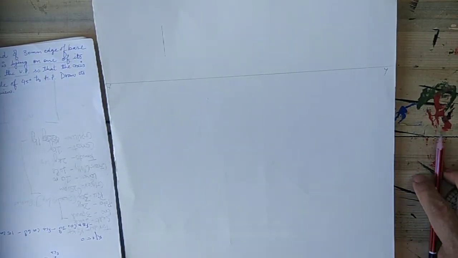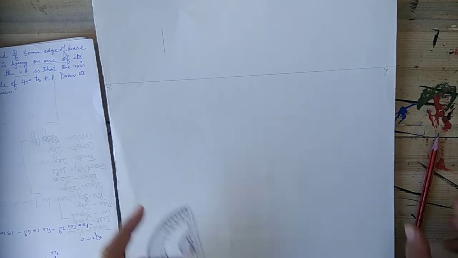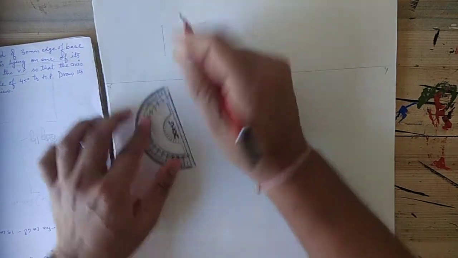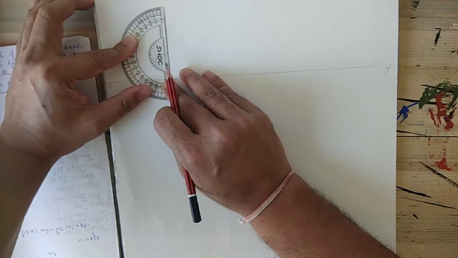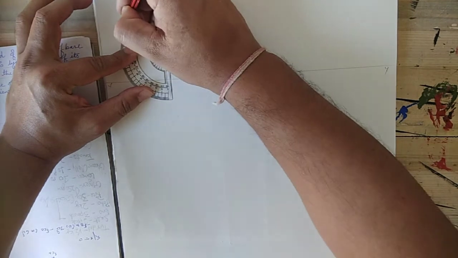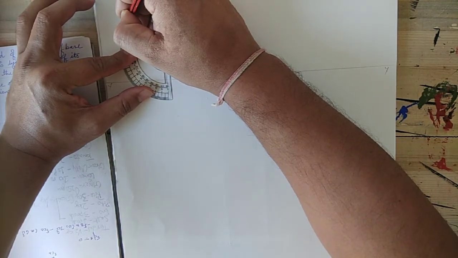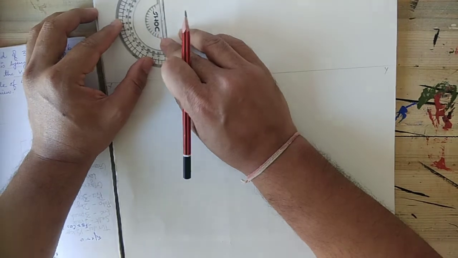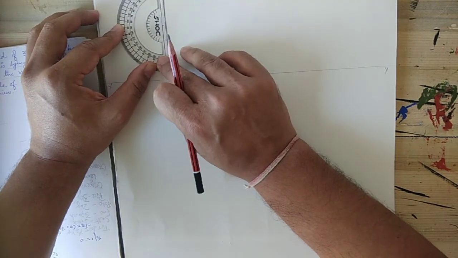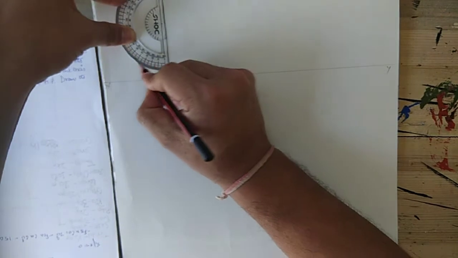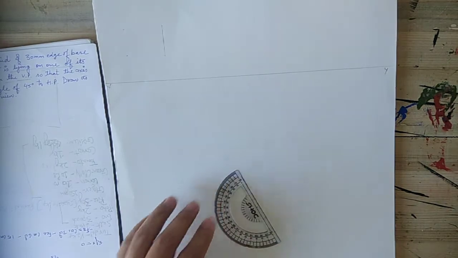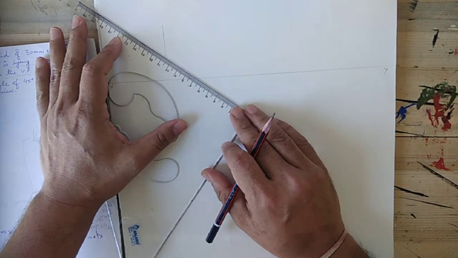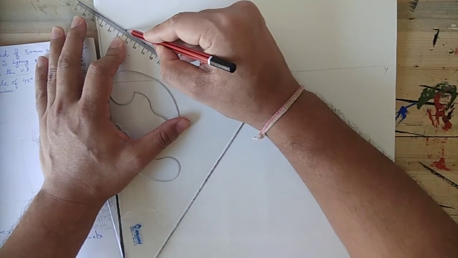Okay. Now draw major angle from both the end of the line, 54. Now join these 2 points.